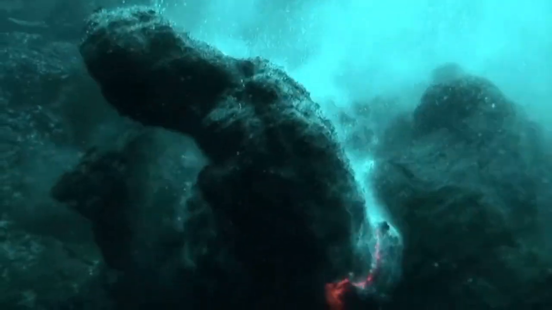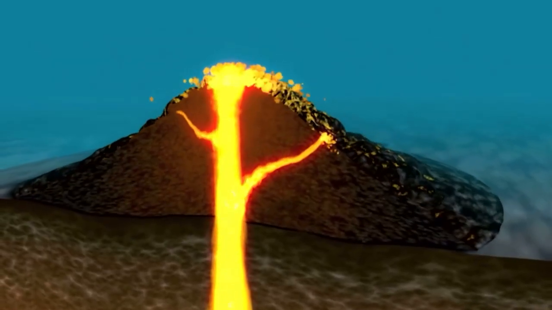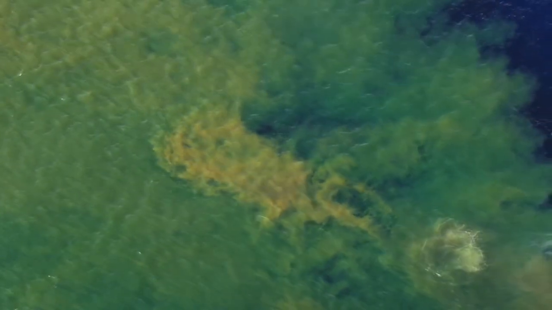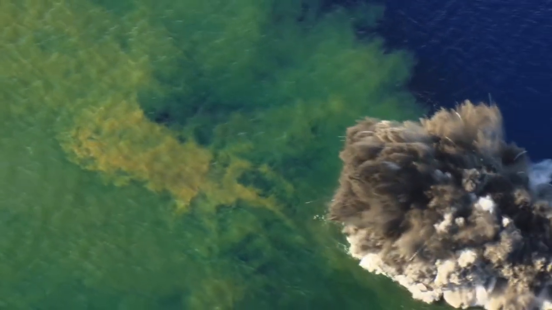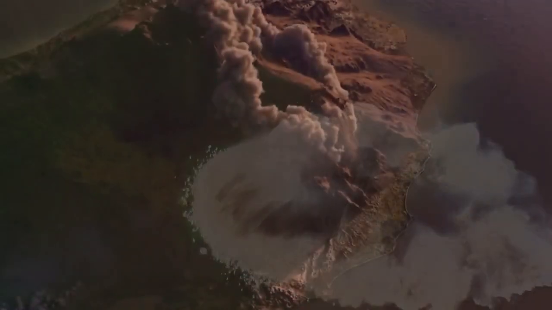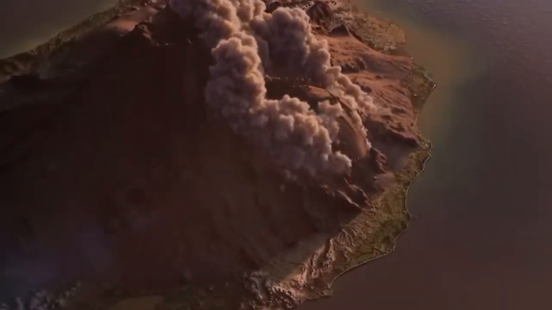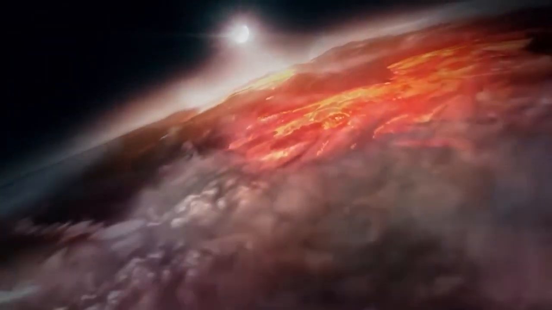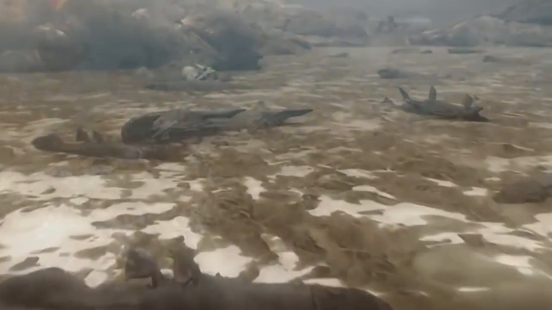A gigantic plume pierces the ocean floor. Very hot gases are expelled from the center of the Earth, and jets of hot water surge with unprecedented force. Underwater landslides occur and destroy the reefs. For millions of animals, it is impossible to survive. Fish succumb to the heat.